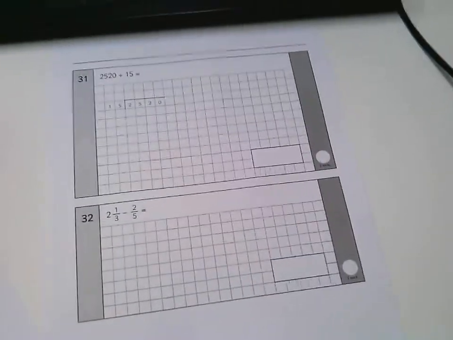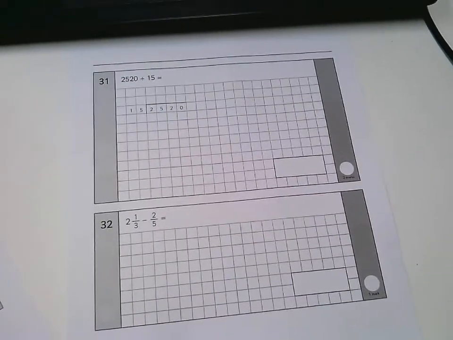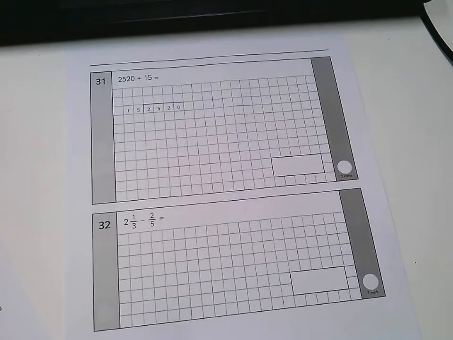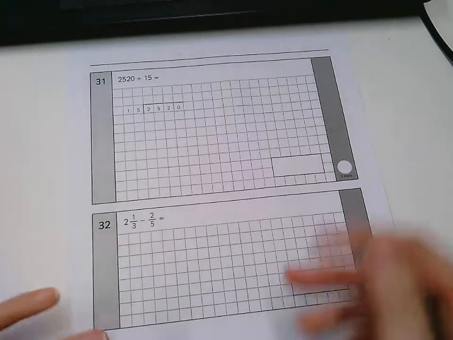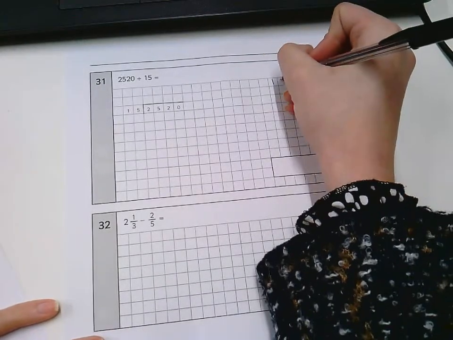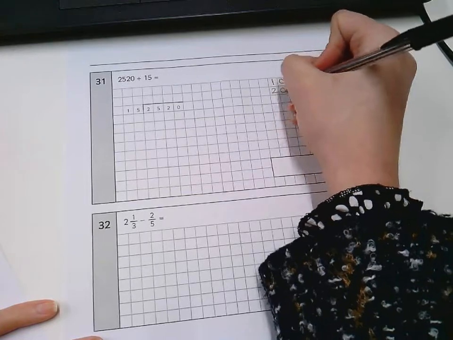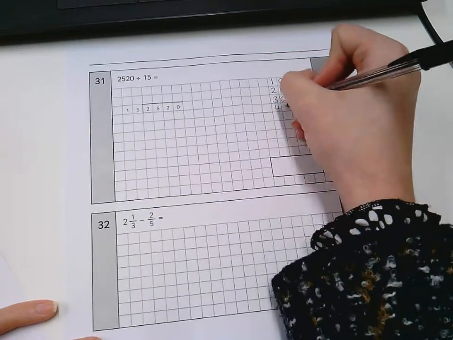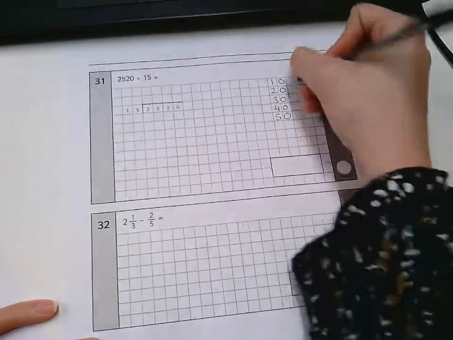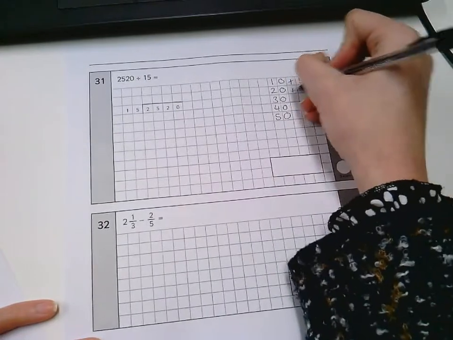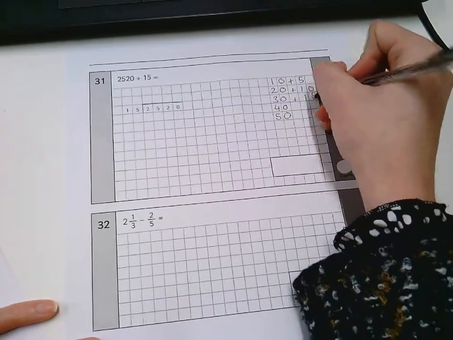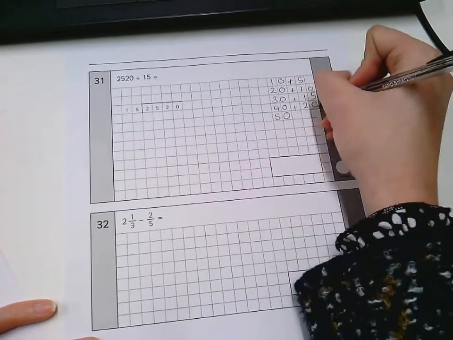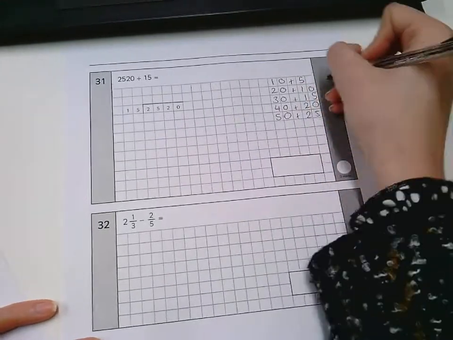31. This is another 2-mark question, and this is a plus-up division where you're going to need your 15 times table. So remember how we work out our 15 times table? We do 10, 20, 30, 40, 50. So we do our 10 times table down the side, and then we do our 5 times table. Then let's add them up.